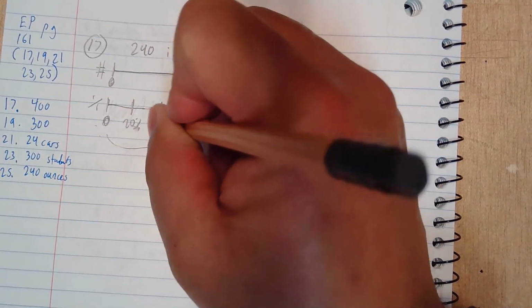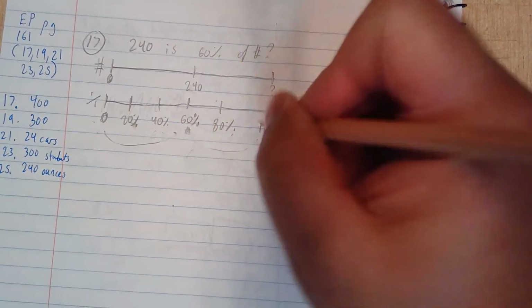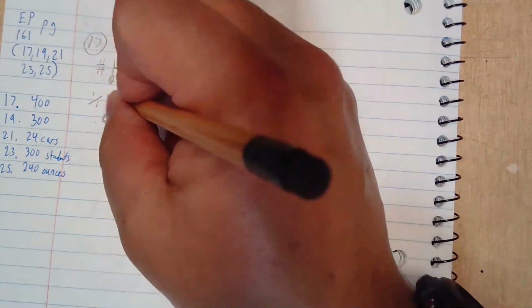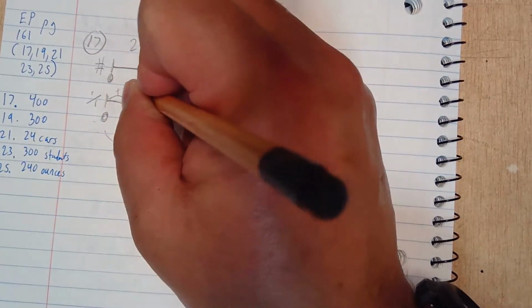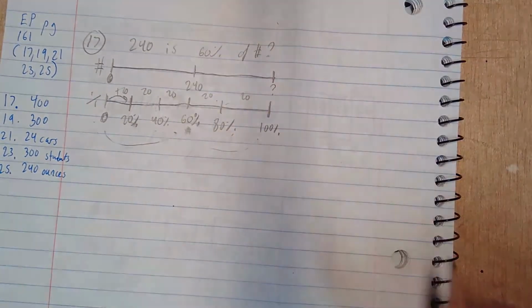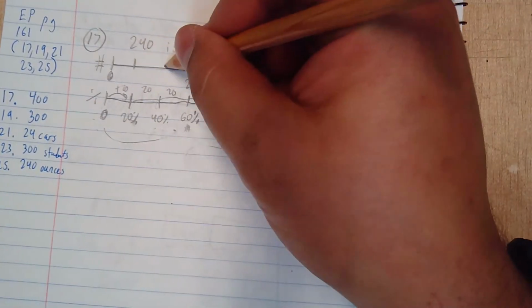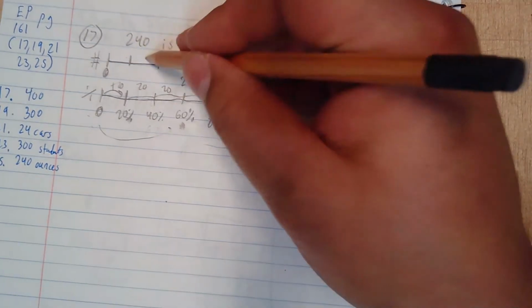20%, 40%, 60%, 80%, 100. Okay, it looks like if I break this up into groups of 20%, 20%, 20%, it works out evenly. I have 5 equal parts. 2, 3, 4, 5. Well, that means I'll have to do the same thing here. 1, 2, 3, 4, 5. Now, granted, the parts should all be the same. I know it doesn't look the same here. It's a quick sketch. I didn't pull out a ruler and measure exactly. But you get the idea.